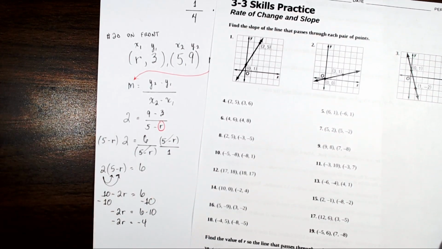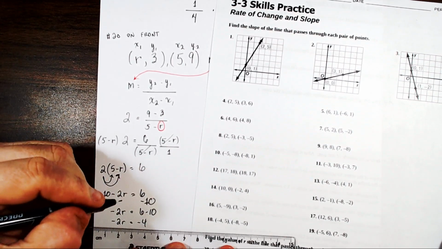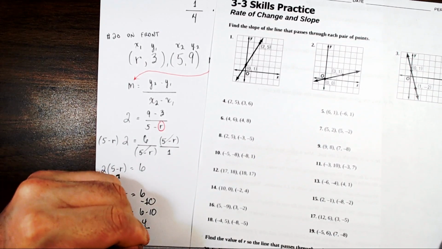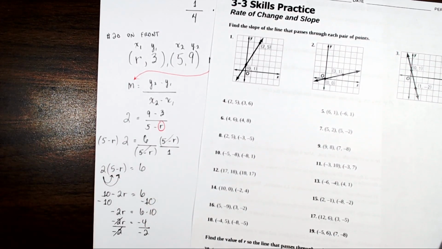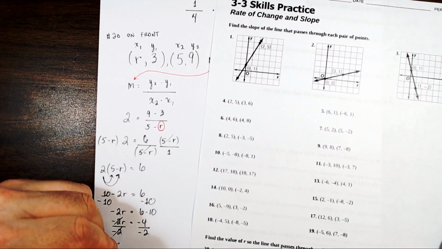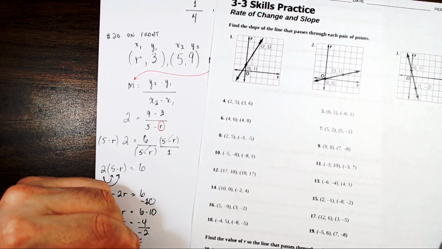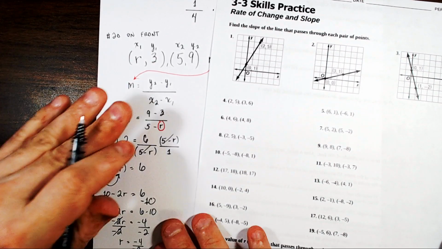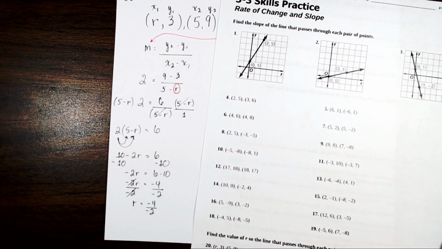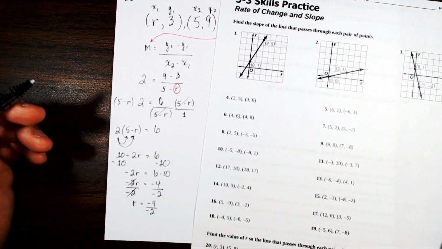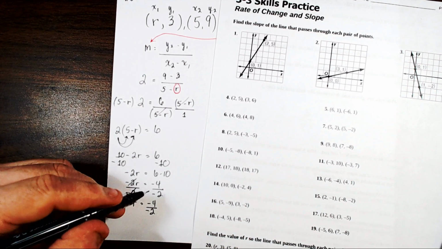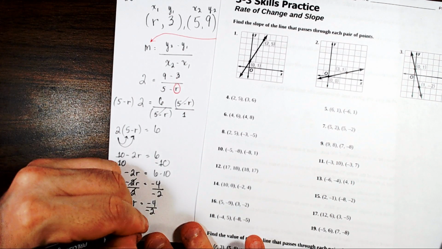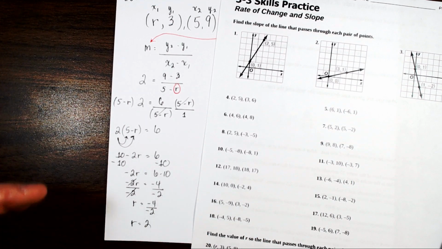Okay, to get r by itself, since negative 2 is multiplied by it, I'm going to divide both sides by negative 2. That cancels on the left, leaving me r by itself, which is what I wanted. So I have r equals negative 4 divided by negative 2. Negative by negative is a positive, and 4 divided by 2 is 2, so r equals 2.